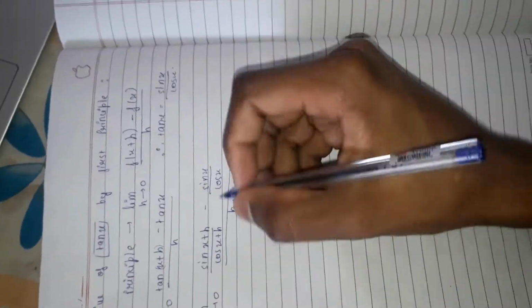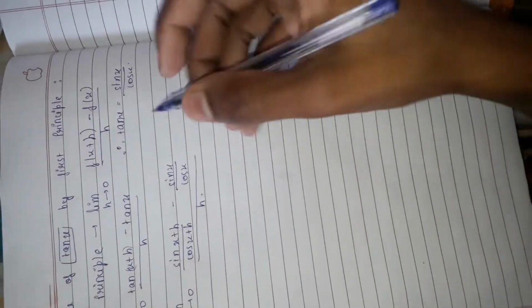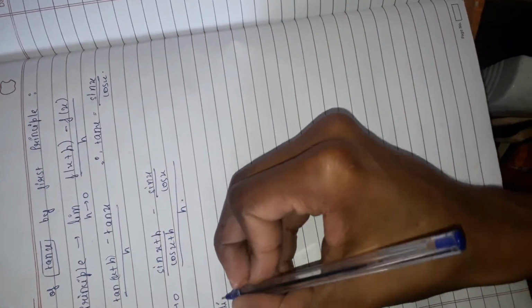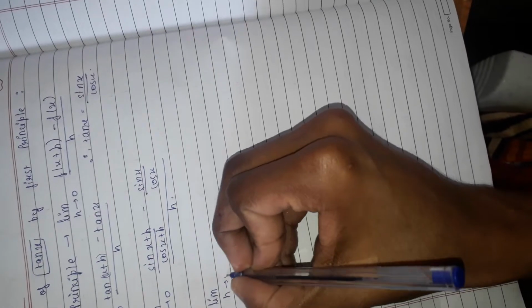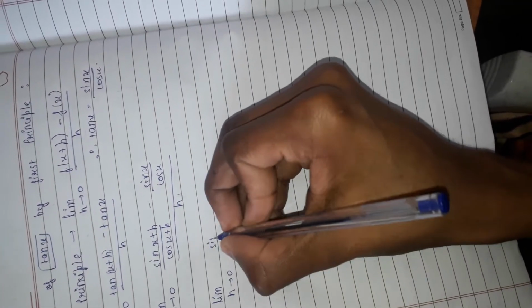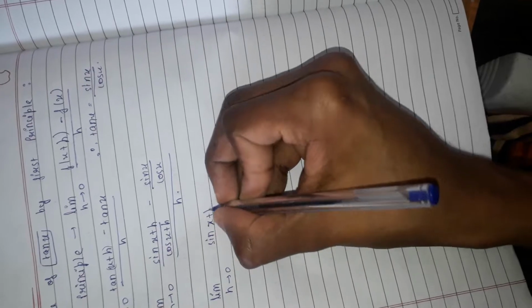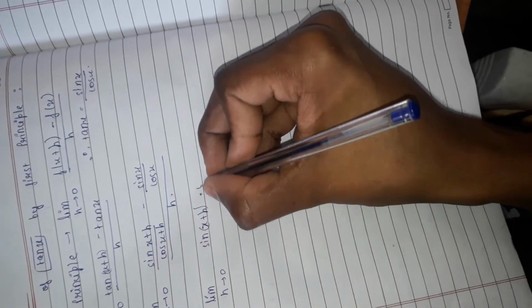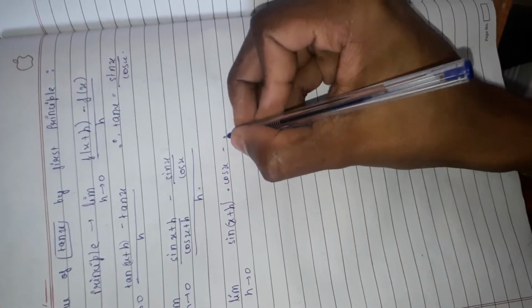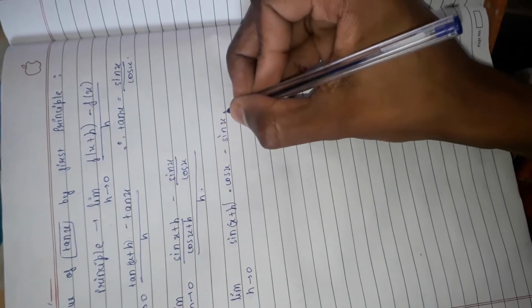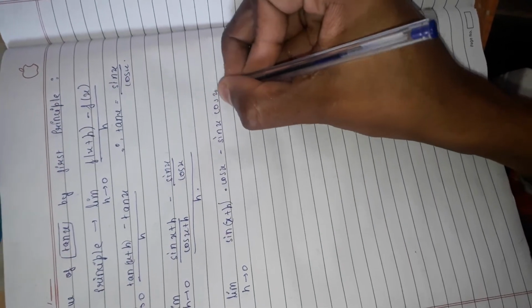Now we find the LCM of both, which means we make the denominator common. So sin of x plus h into cos of x, minus sin of x into cos of x plus h.